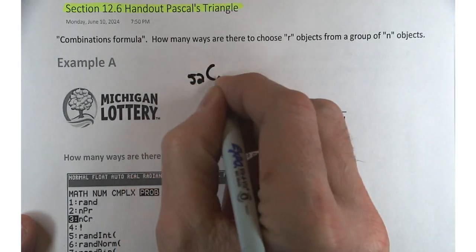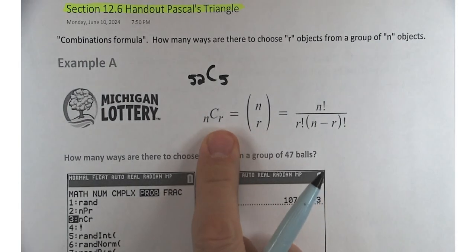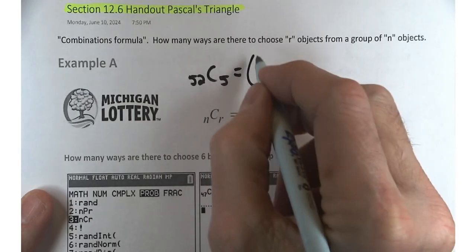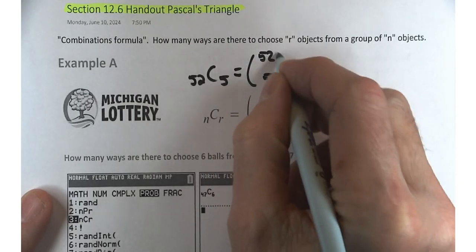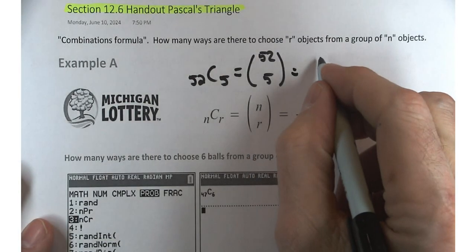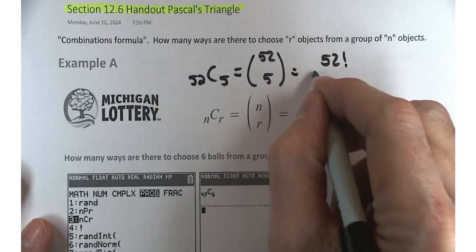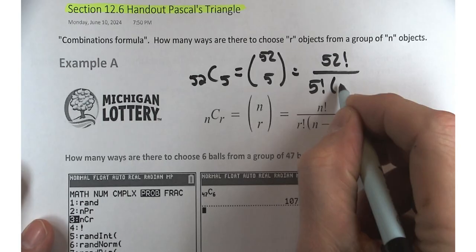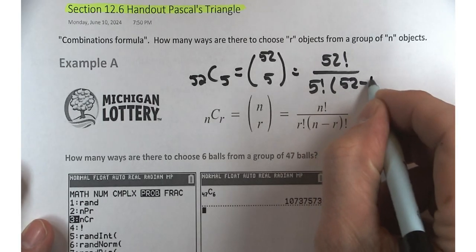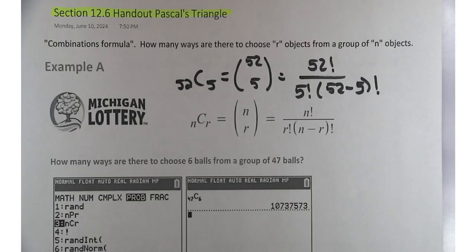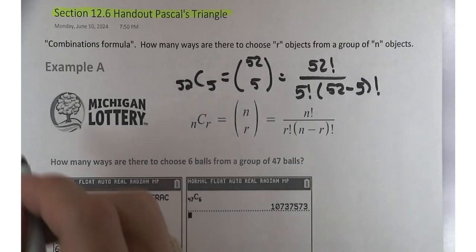52 choose 5. Now, that's one notation for it. Here's another notation. 52 choose 5. Depending on where you're at, you'll see different notations. Now the calculation that goes with that looks like this. It's going to be 52 factorial over 5 factorial times 52 minus 5 factorial. And that can be a lot. Let's remind ourselves, first of all, what 5 factorial is.